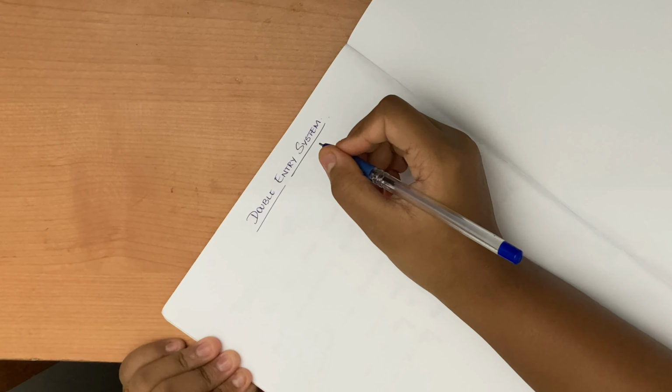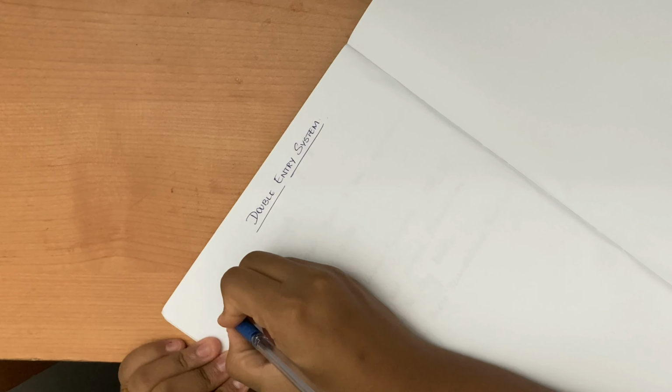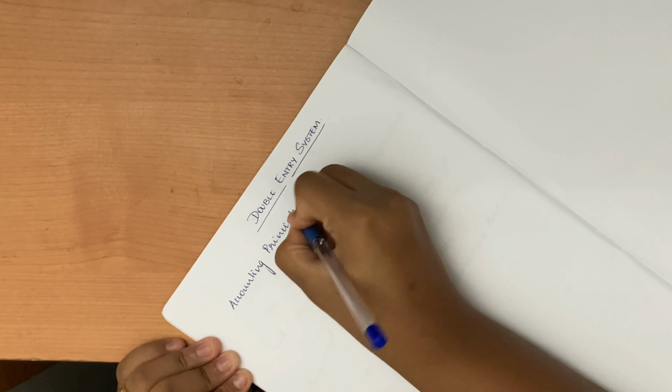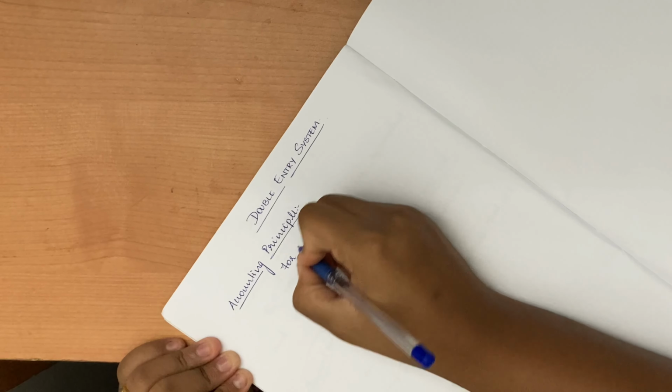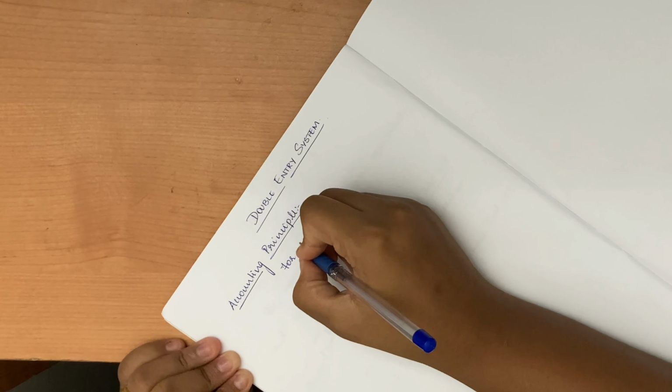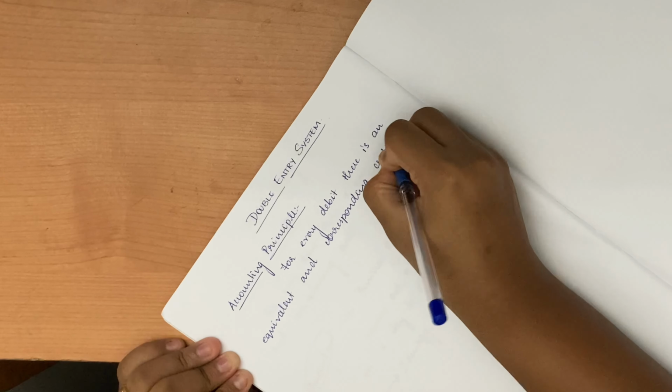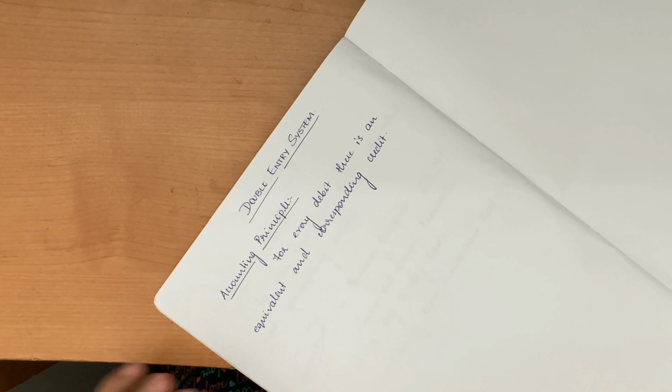So I'm going to start with the basic accounting principle, that is that for every debit there is an equivalent and corresponding credit. So we'll come to this later. I'm going to give you a situation.